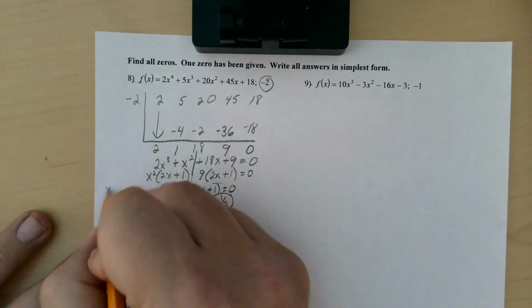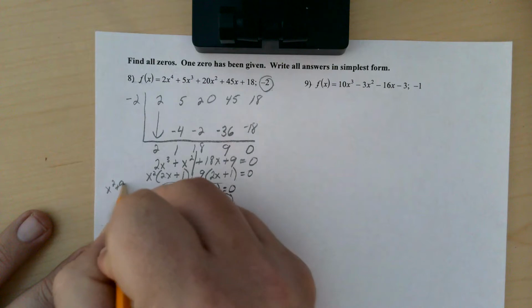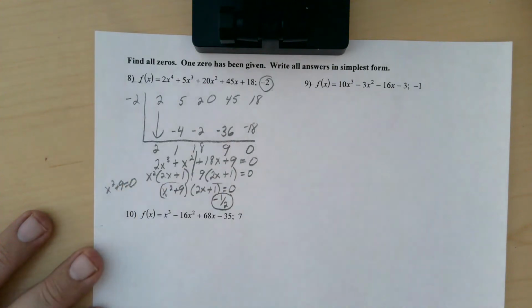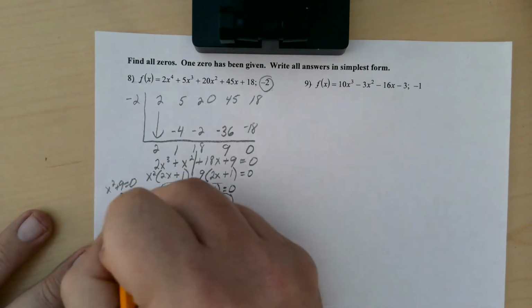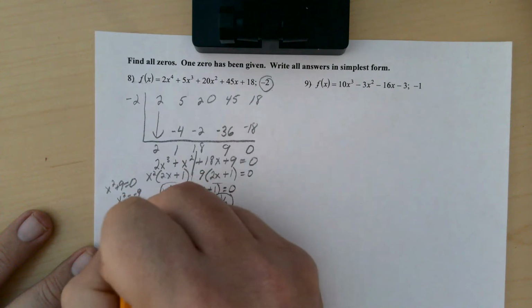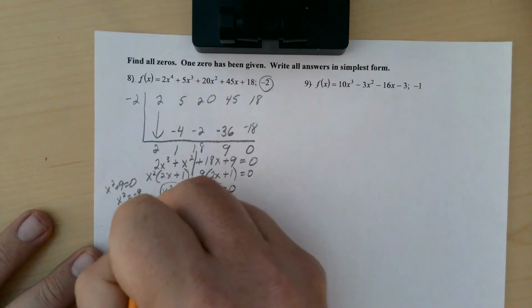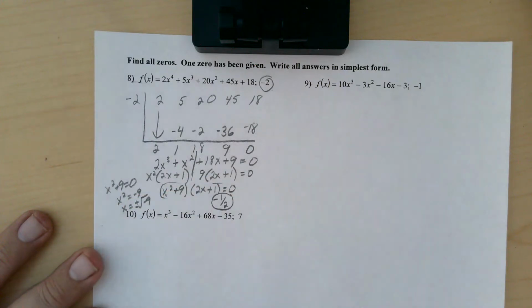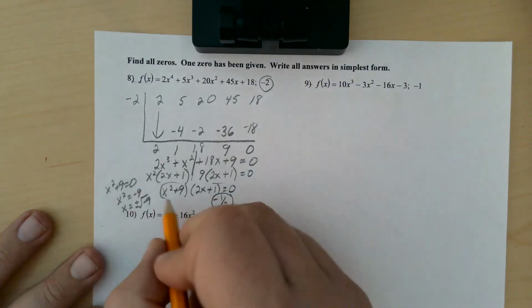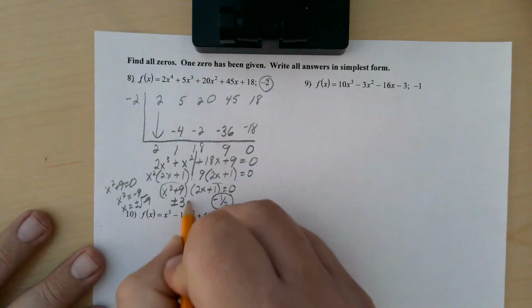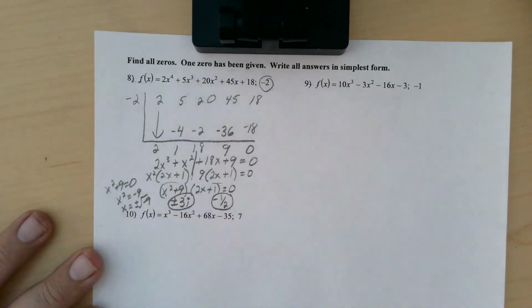So when you figure out what makes this 0, now again, some of you can do this in your head, you would have to subtract a 9 and take the square root of -9. When you take the square root of -9, I am hoping you realize it's imaginary. Anytime you take the square root of a negative, it's an i, and the square root of 9 is a 3, so you're left with plus or minus 3i. So there's all our zeros for that problem, okay?